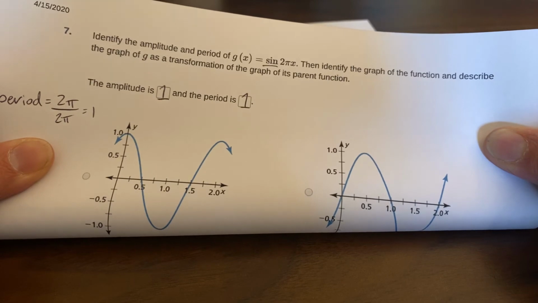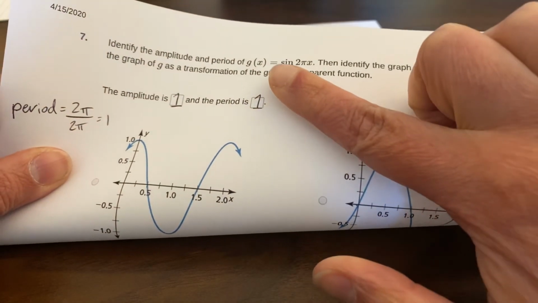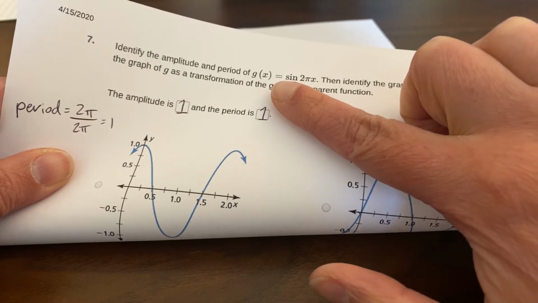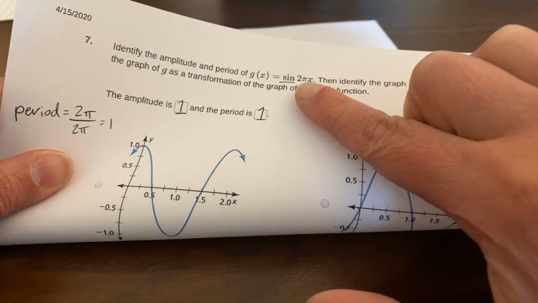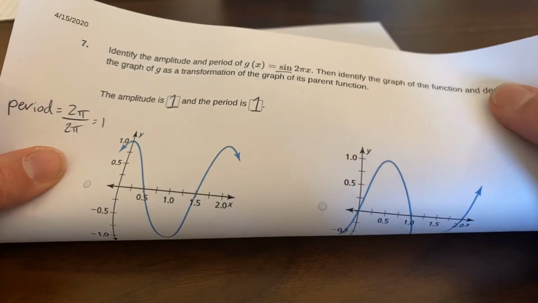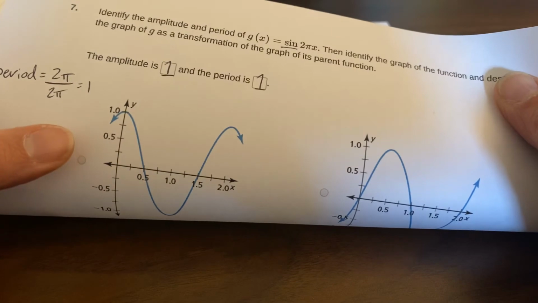Well, you've got sine of 2 pi x. There's no number in front of the sine, and so the amplitude is 1. And we would take 2 pi divided by the number in front of the x, which in this case is 2 pi, to find the period. So 2 pi divided by 2 pi is just 1. So the period is 1.